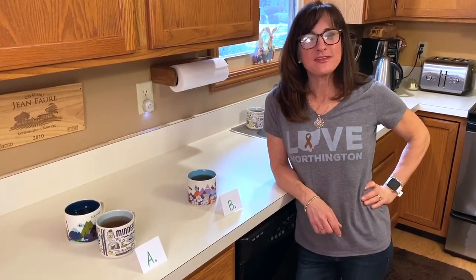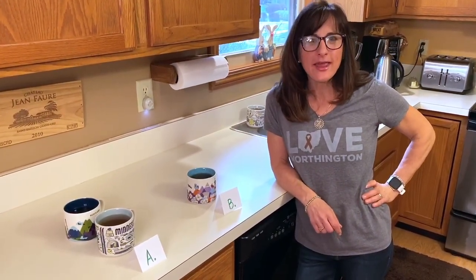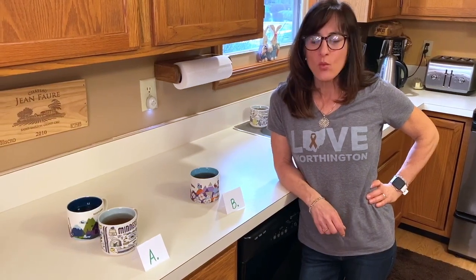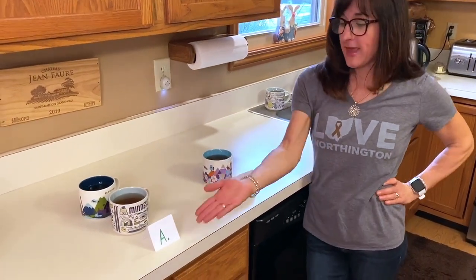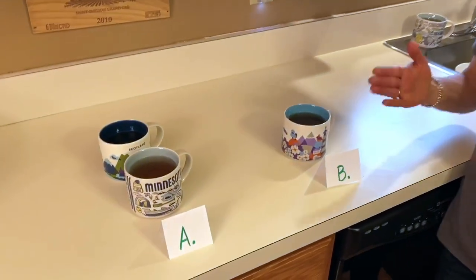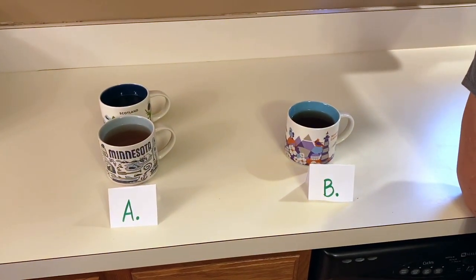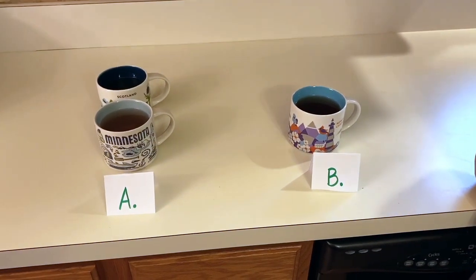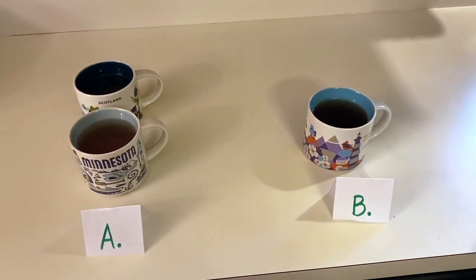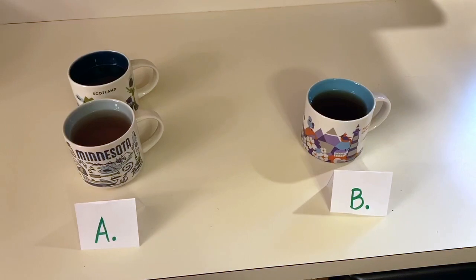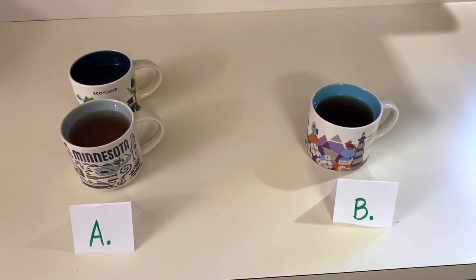Before I leave you for the day, let's see if we can answer this question. Which of these options, choice A or choice B, has more thermal energy? Well, the temperature is the same, but which option has more particles?